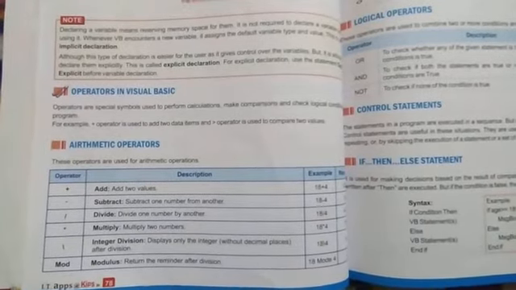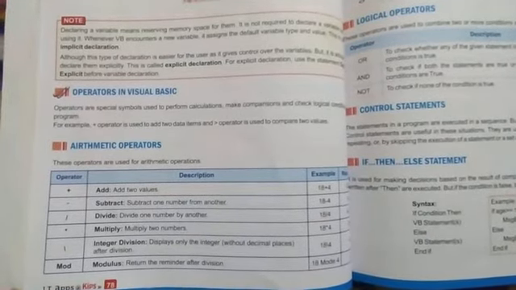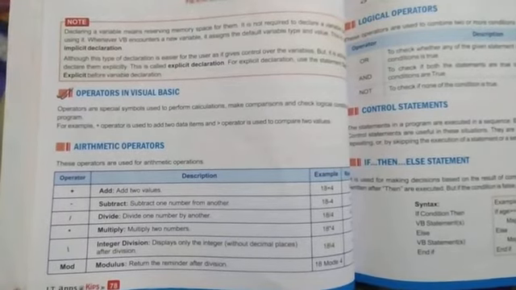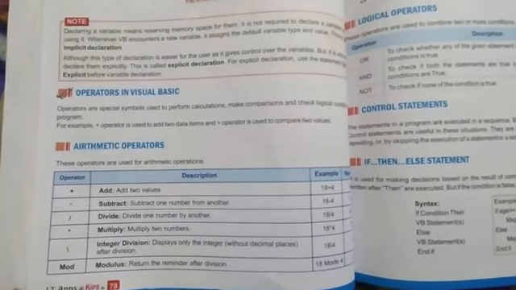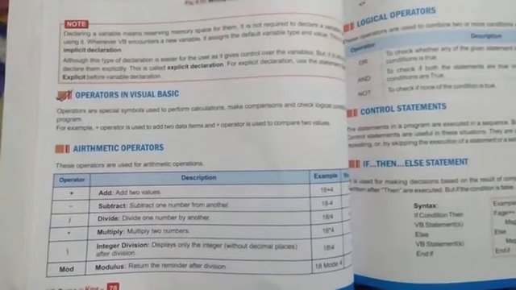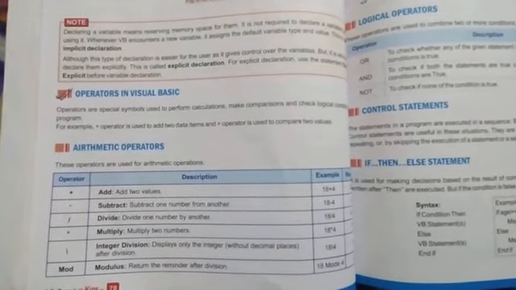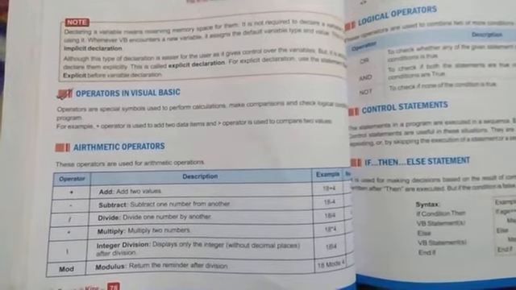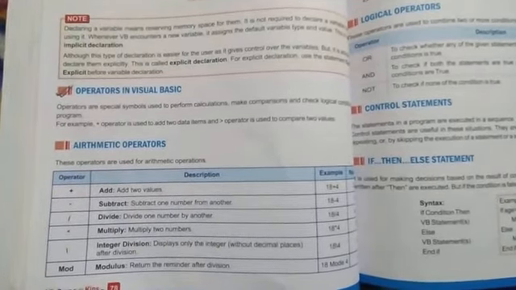Students, you can see the list of arithmetic operators. These operators are used for arithmetic operations. So you know what the arithmetic operations are? Yes: addition, subtraction, division, multiplication, integer division and modulus. These are the arithmetic operations, and you can see all kinds of operators in the table.